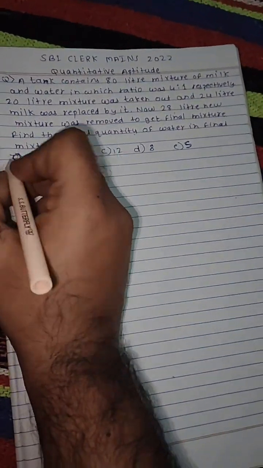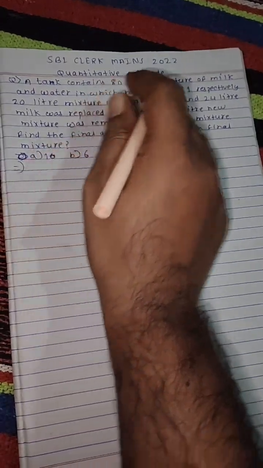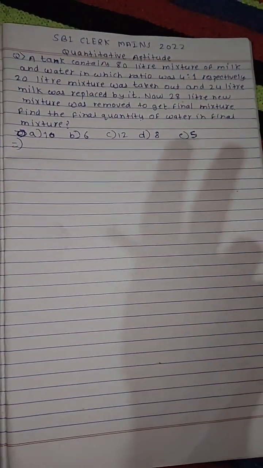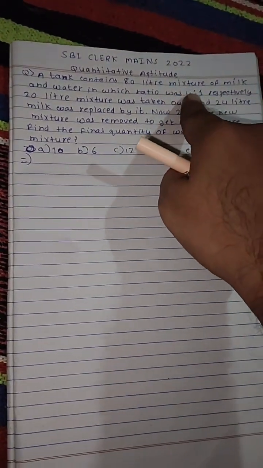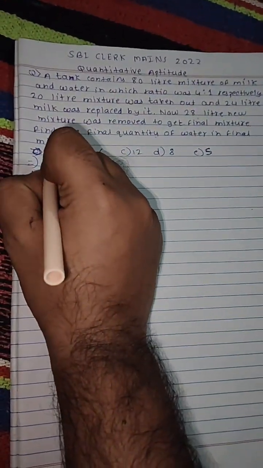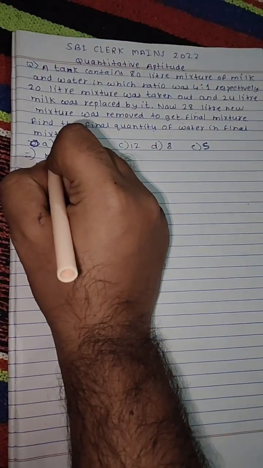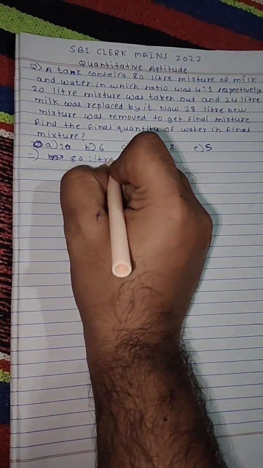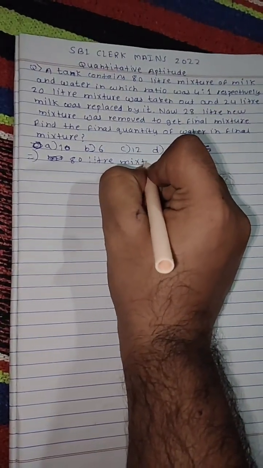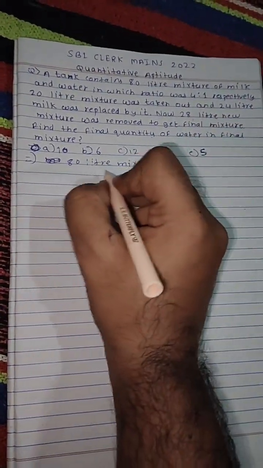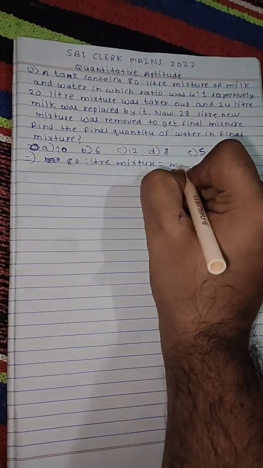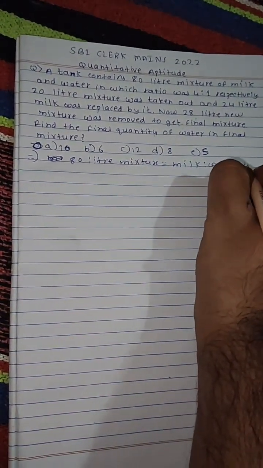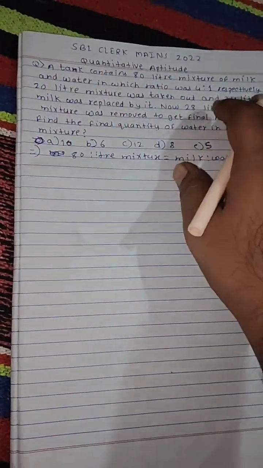So just note down this info. In a tank, the mixture means milk and water, and the ratio is 4 is to 1. So we'll note here: 80 liter mixture, in which the milk to water ratio is 4 is to 1. So that is the first info.